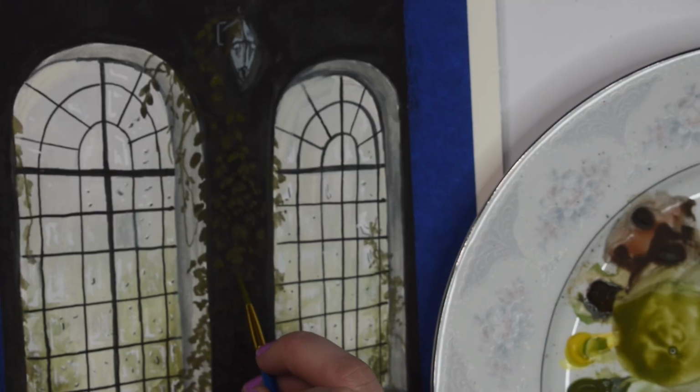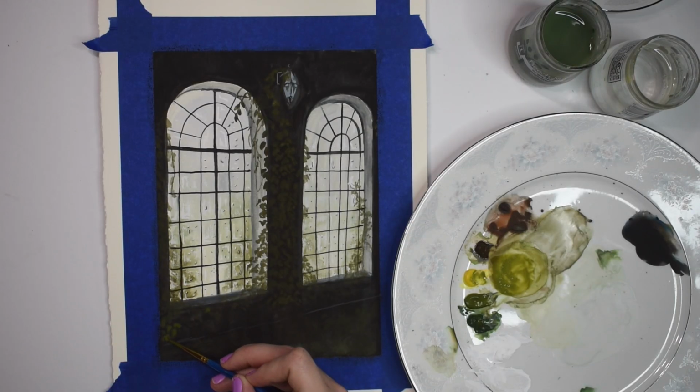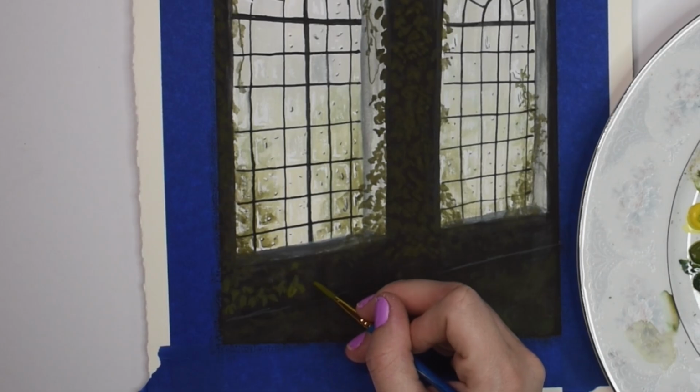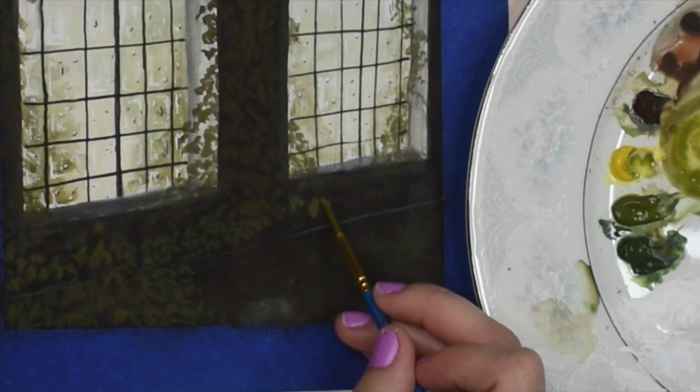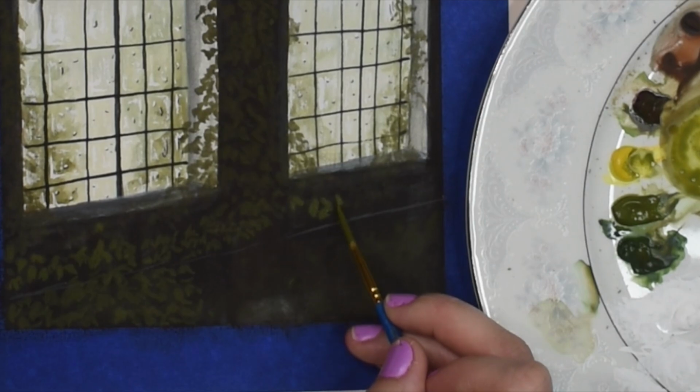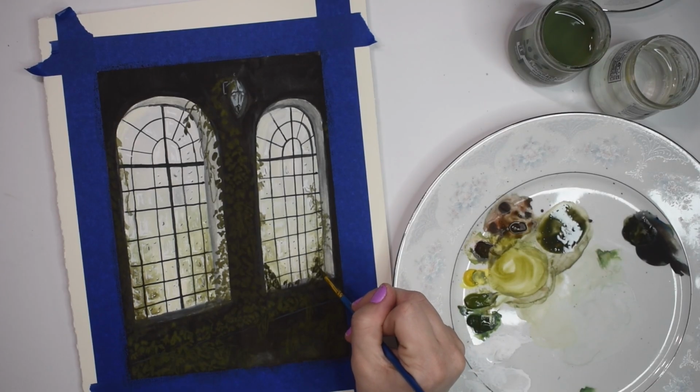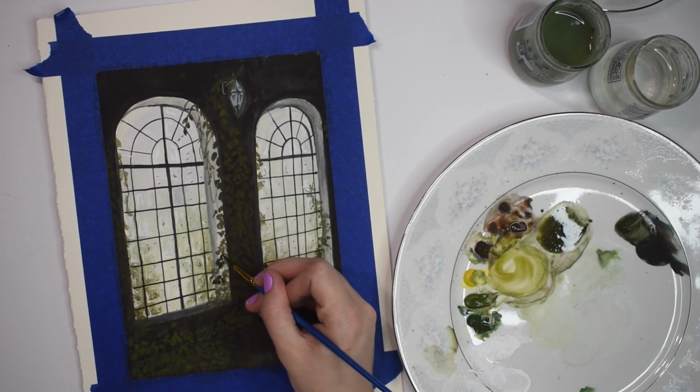Once that's finished, I added a little bit of white and some yellow to the green that I had mixed up to add the next layer onto the leaves. So this is the mid-tone color. And again, I'm jumping around from painting midtones to going back into the shadowed leaves that are going to be in front of the window.